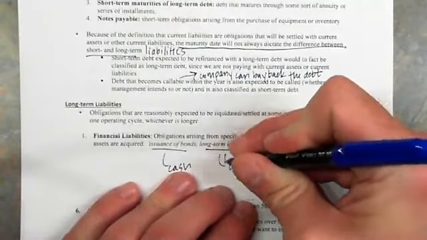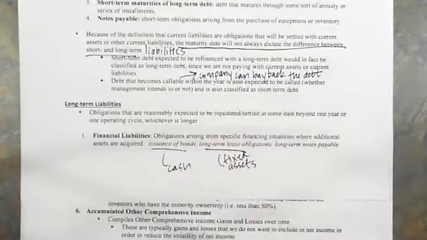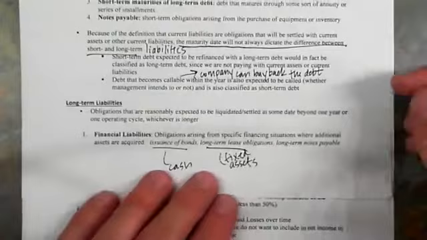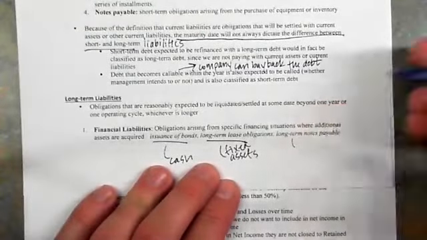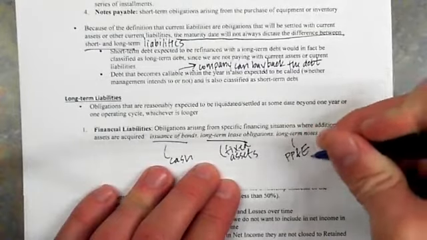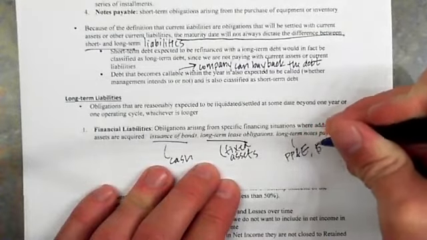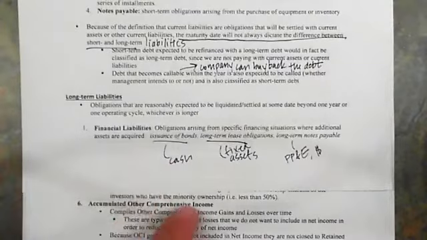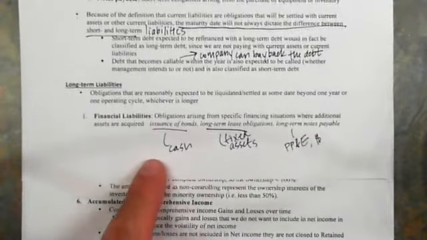I should say probably more specifically fixed assets. And long-term notes payable are issued for sometimes the purchase of PP&E or sometimes just cash. So each of these is a way of financing a transaction, right?